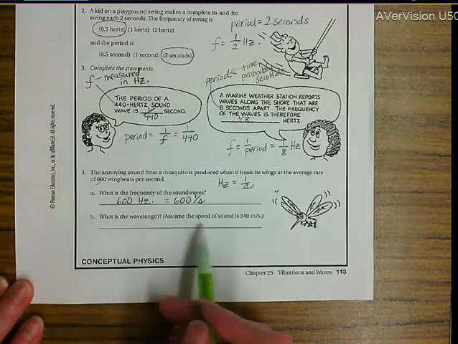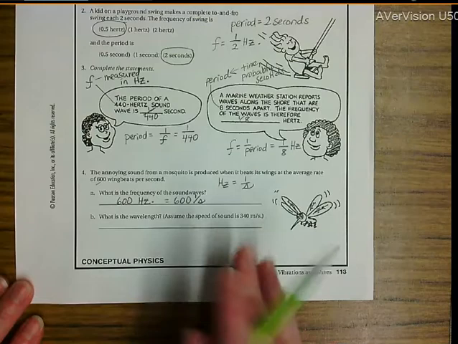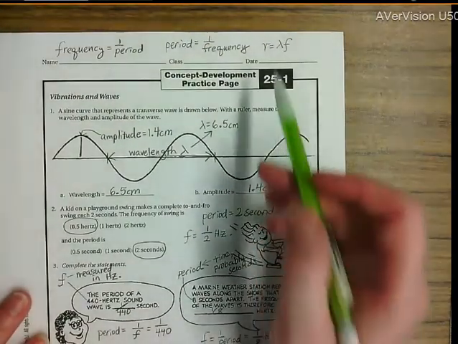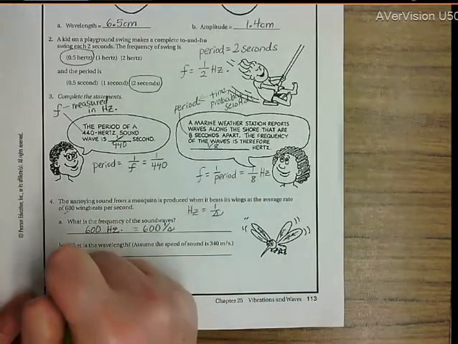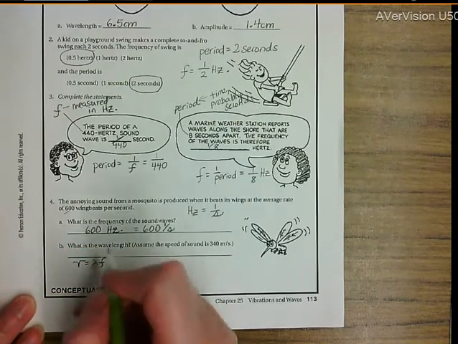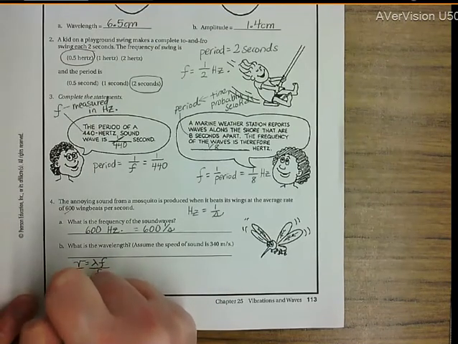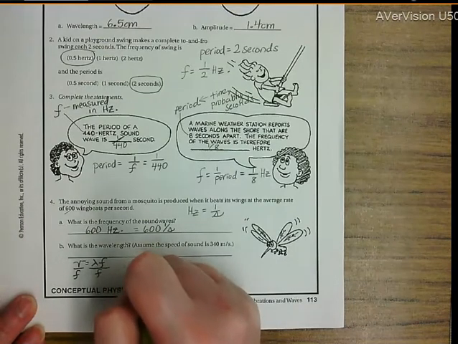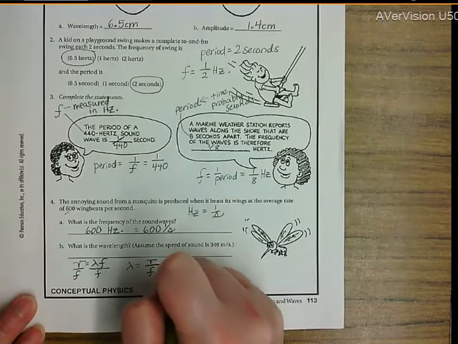What is the wavelength? Assume the speed of sound is 340 meters per second. So we're going to use this equation from up here, which is speed equals wavelength times frequency. So V equals wavelength times frequency. We want the wavelength. So to get wavelength by itself, we're going to divide both sides by frequency. So our equation becomes wavelength equals our speed divided by our frequency.